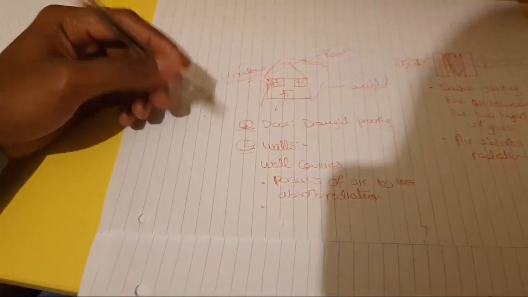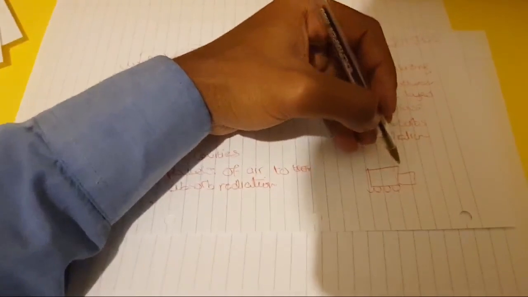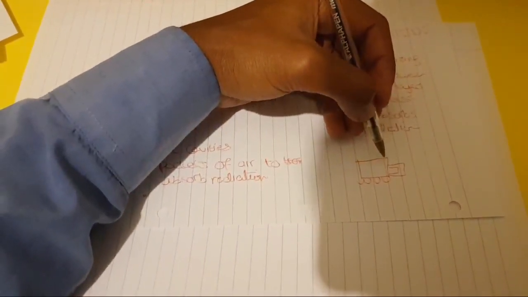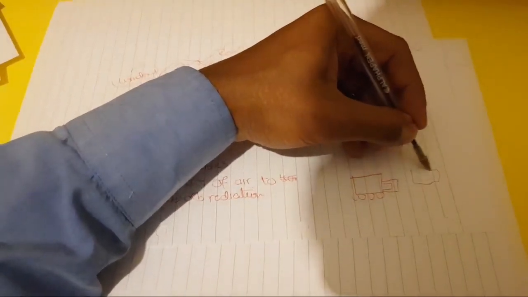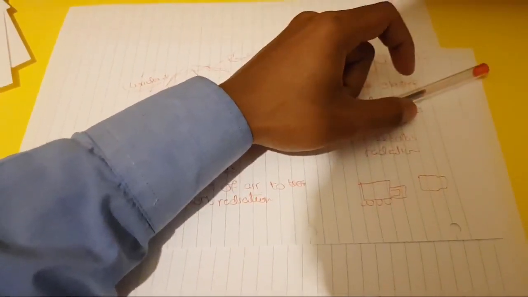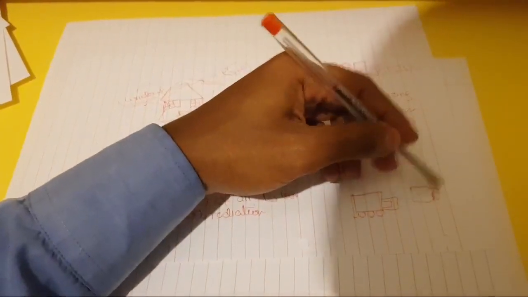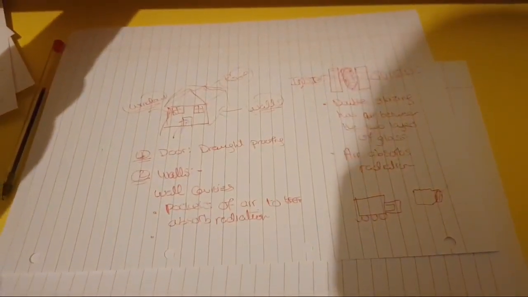Think about it like this: if you have a car, when it's very, very hot, you can put some very reflective foil on the windows of the car to prevent the car from getting too hot. Let me just fetch it up quickly and I'll show you guys, one sec.